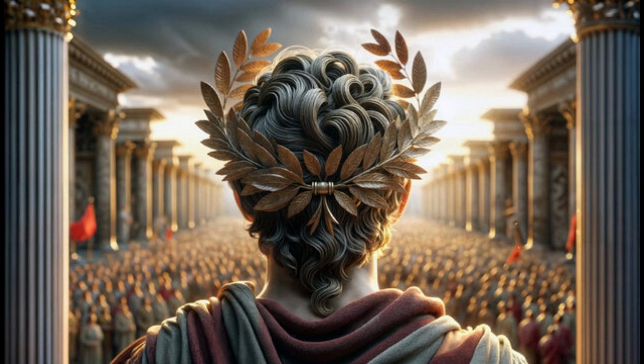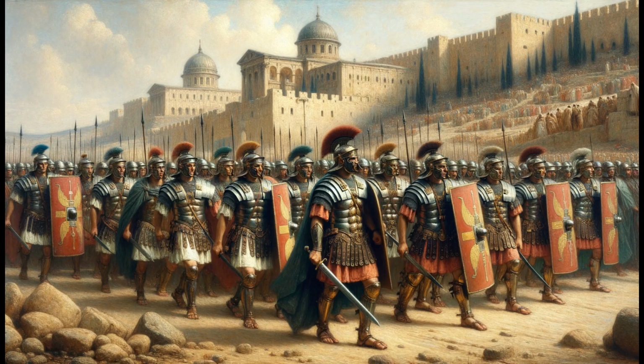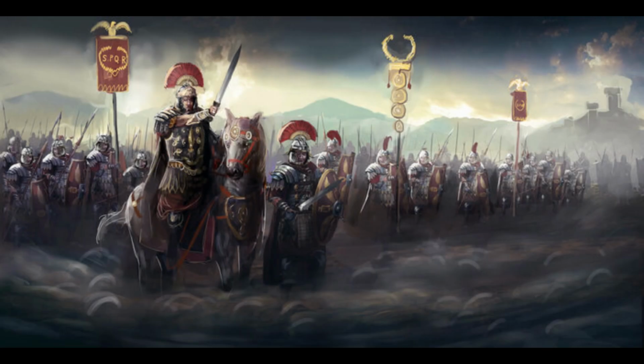In 27 BCE, Octavian took the title Augustus, Rome's first emperor. The Republic was officially dead, though Augustus kept the Senate and the facade of republican government. Behind the scenes, he held all the real power. Thus began the Roman Empire and a period of relative peace known as the Pax Romana. Rome was now an empire, led by emperors, not elected officials.